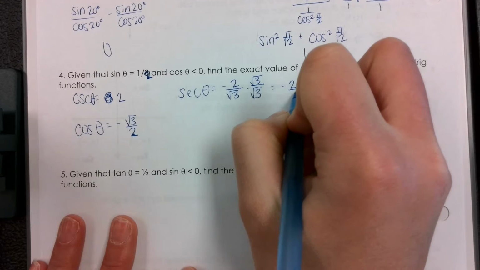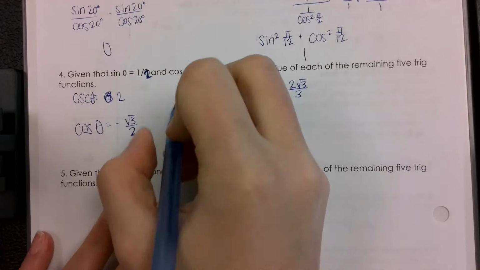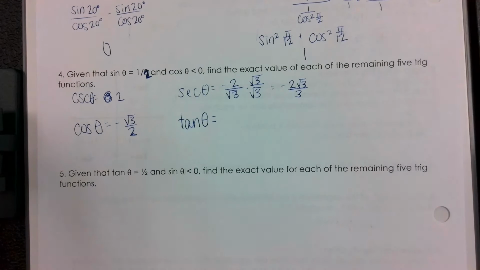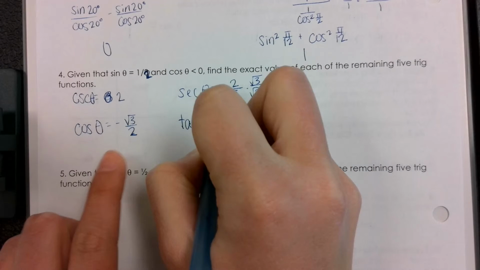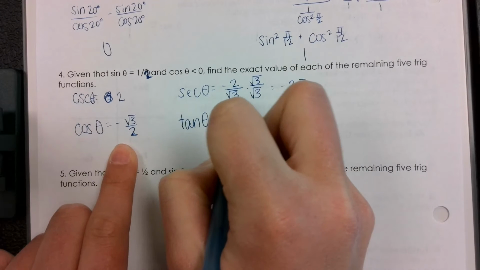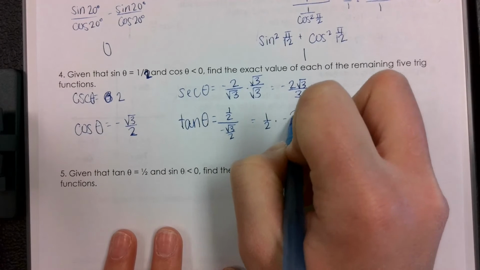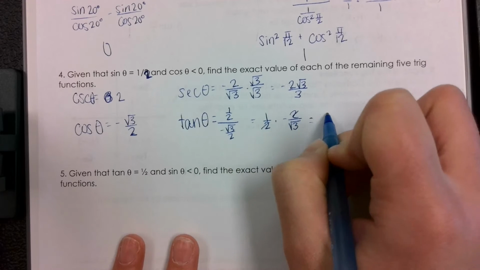So that's going to be negative 2 root 3 over 3. So what do we still need to find? Tangent and cotangent. So let's do tangent first. What is tangent again? Y over x, or in terms of sine and cosine, which one's on top, which one's on bottom? Sine over cosine, right? So we're going to have 1/2 over negative root 3 over 2. So then when we simplify that, we're going to have 1/2 times negative 2 root 3. The 2's cancel. We're going to have negative 1 over root 3.